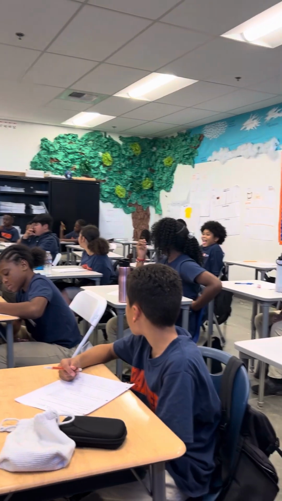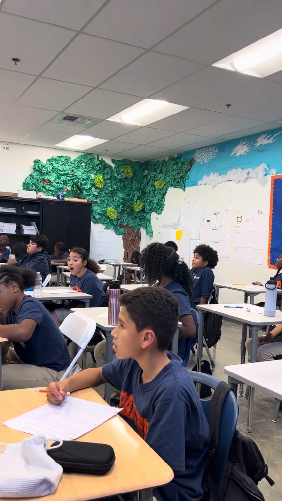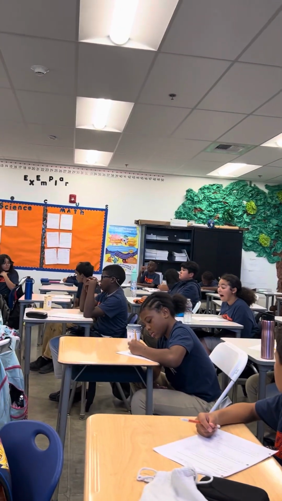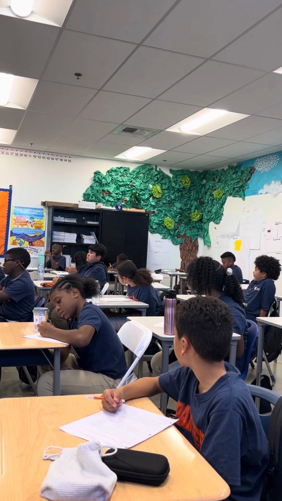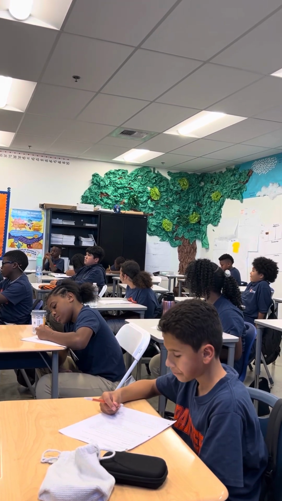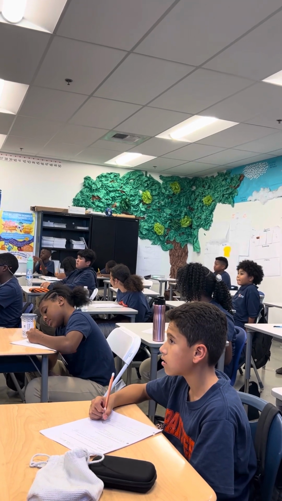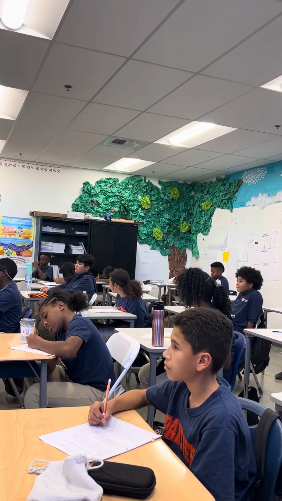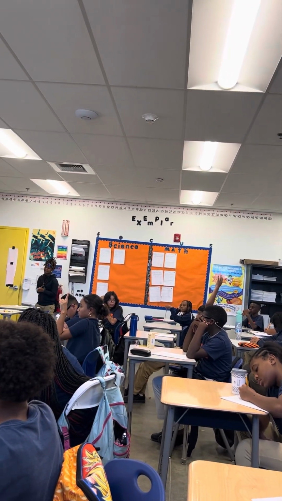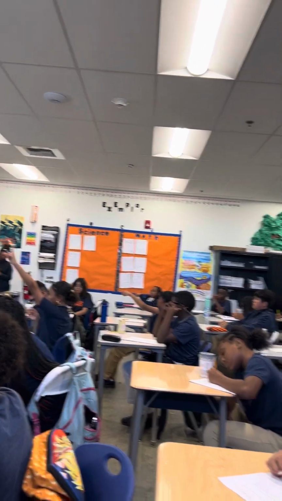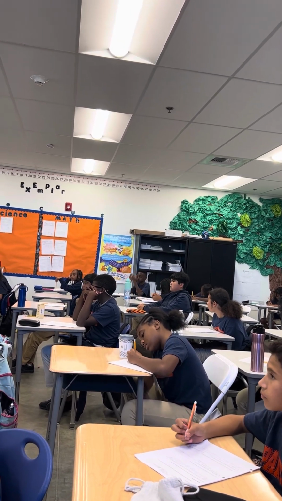Ricardo said they're the same distance from 0. Yep, same distance from 0, and there's one more thing. I'd like to build on what Ricardo said: while they are the same distance from 0, they are on different sides of 0. Which means when they're on different sides, what does that mean? That they have opposite signs, opposite numbers. Yes.